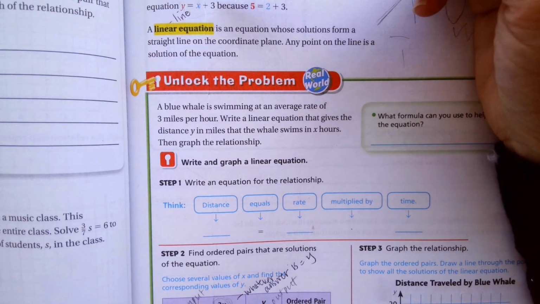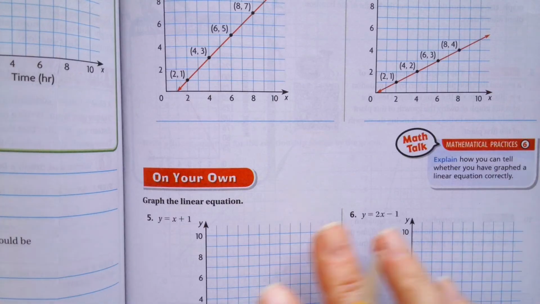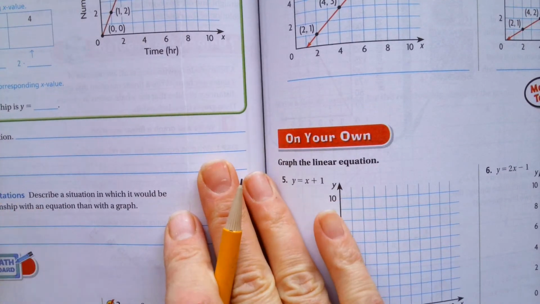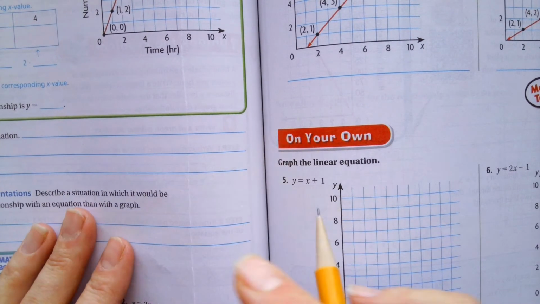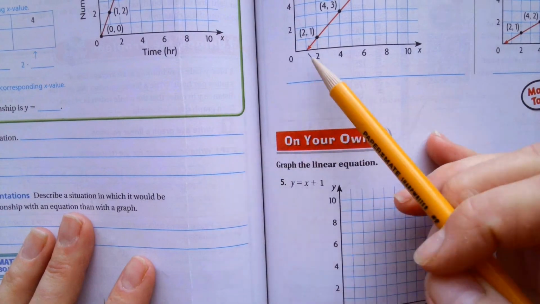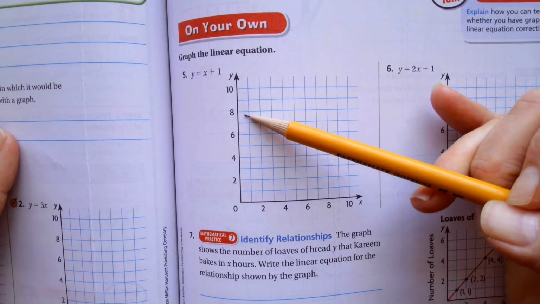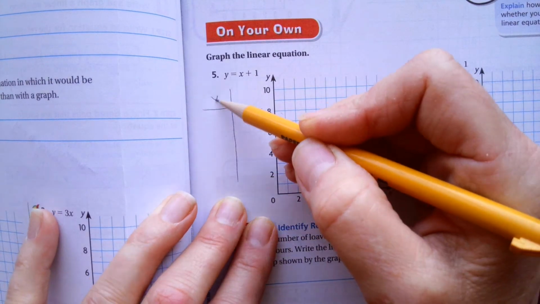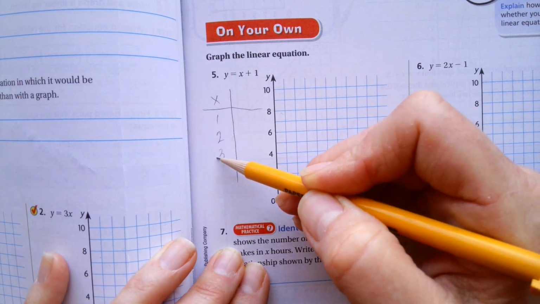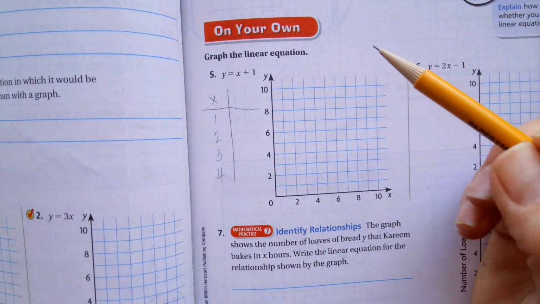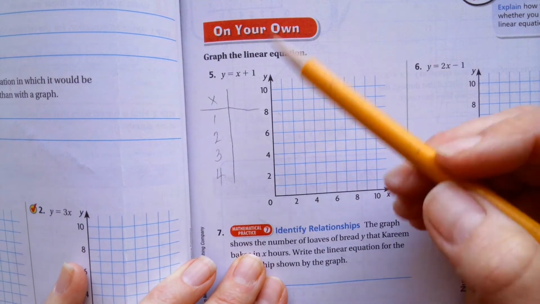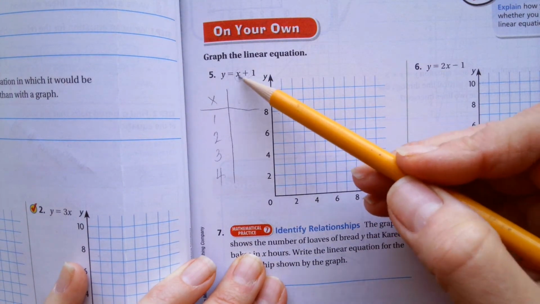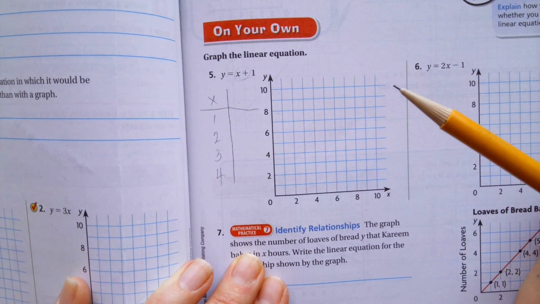Something plus 3 equals y. So all of these are going to be the same exact thing. You're going to plot it, and that means that you make your graph. So when x is 1, when x is 2, when x is 3, and when x is 4, y is whatever the answer is, input and output, like we just did.